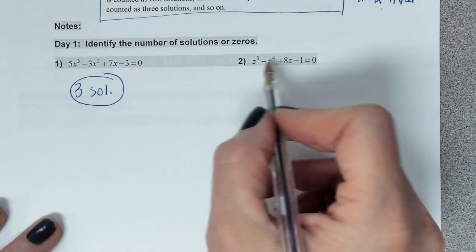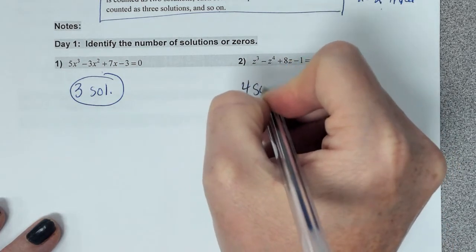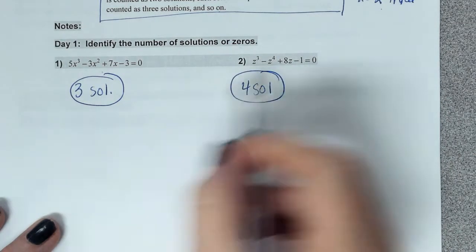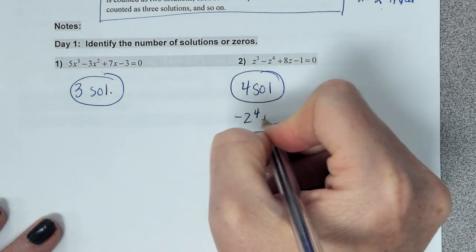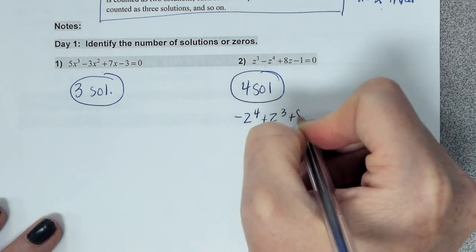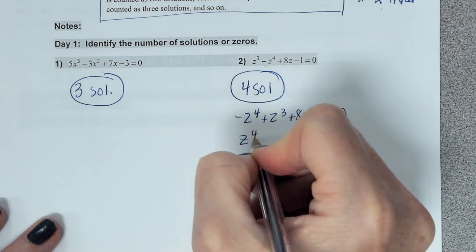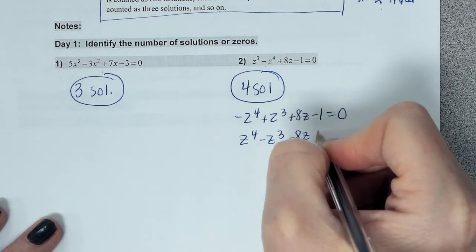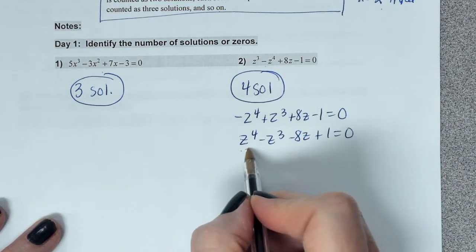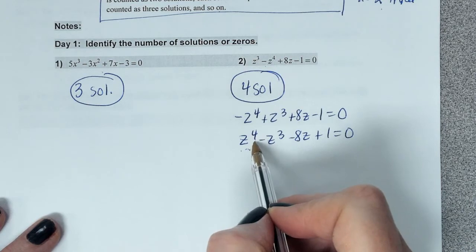What about on this one? Be careful. 4. This is going to have 4 solutions. The reason why is I would need to put this into standard form in descending order. I could multiply through by a negative if I wanted. Most of the time, this is a positive in front of here. And now I can see that the degree is 4. So when it's all multiplied out, the degree is just going to be this number.